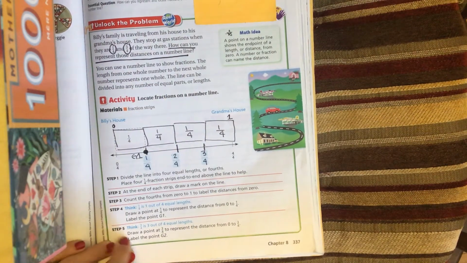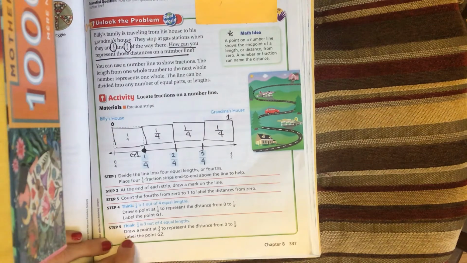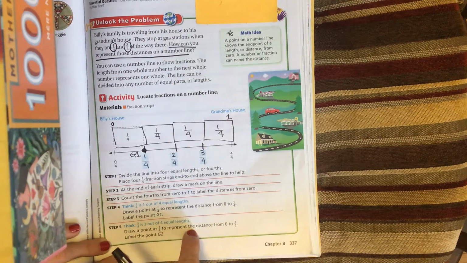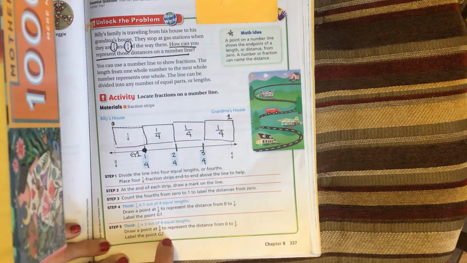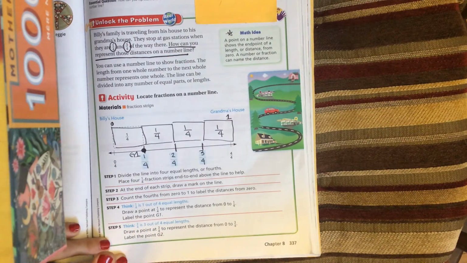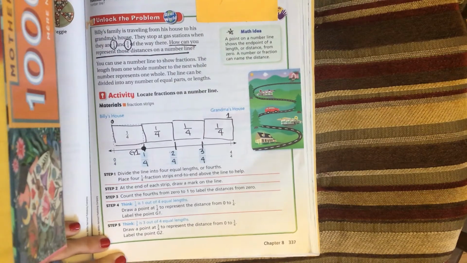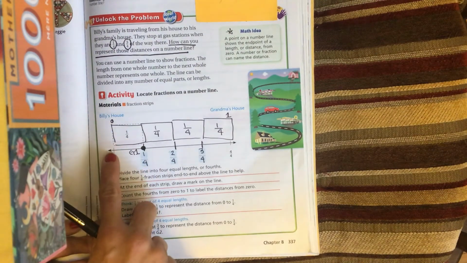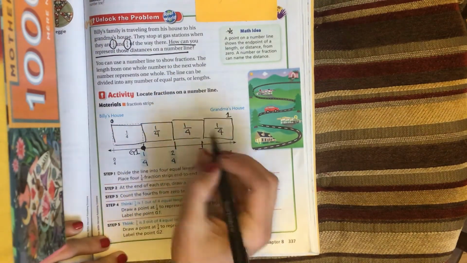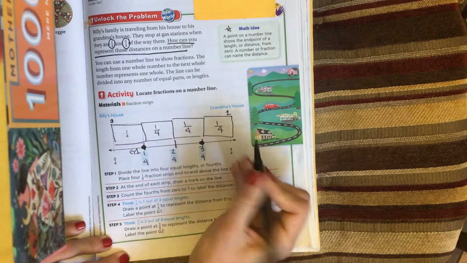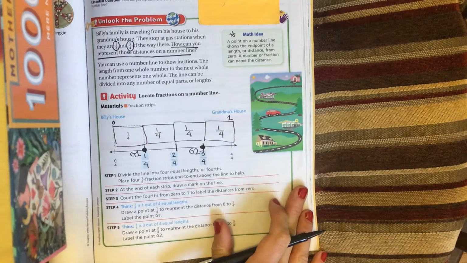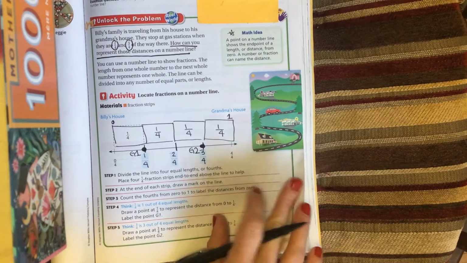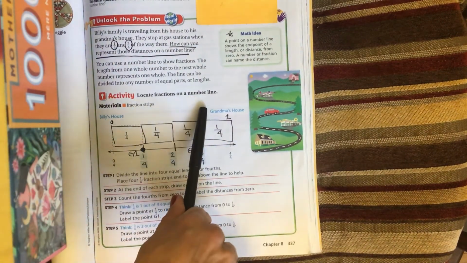Finally, step 5, think 3/4. Draw a point at 3/4 to represent the distance from 0 to 3/4 and label the point G2. So this is the second place where they stopped at a gas station. So we're going to find where 3/4 is. 1/4, 2/4, 3/4. We're gonna draw a dot and then we're gonna do G2 for gas station 2. So here's an example of how you will find or locate fractions on a number line.